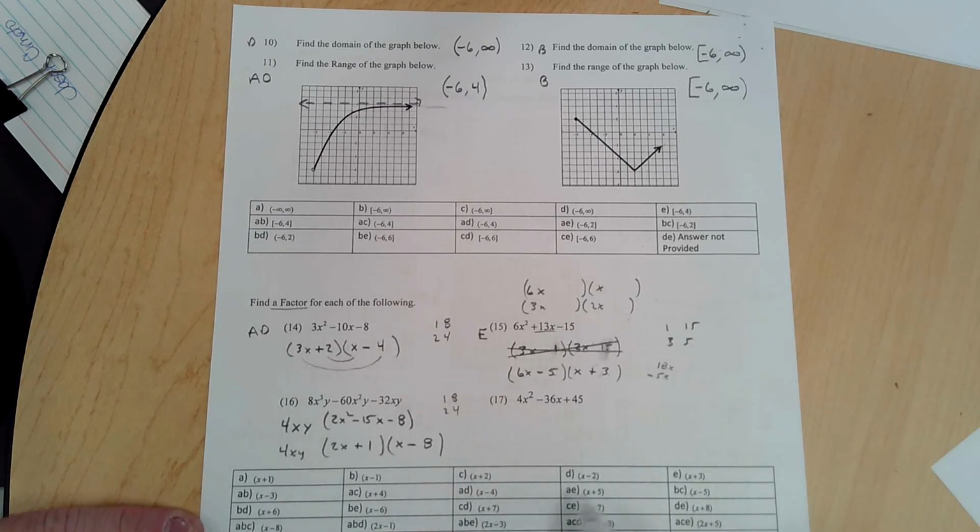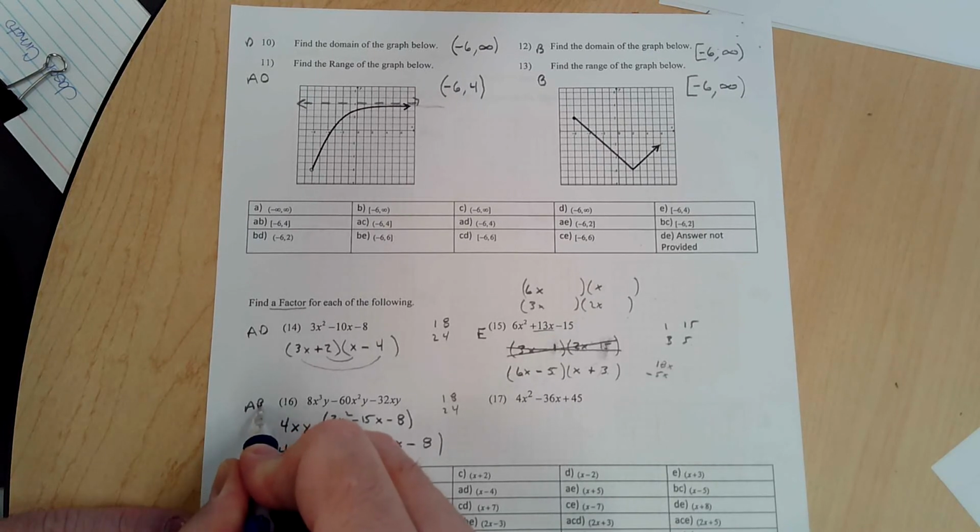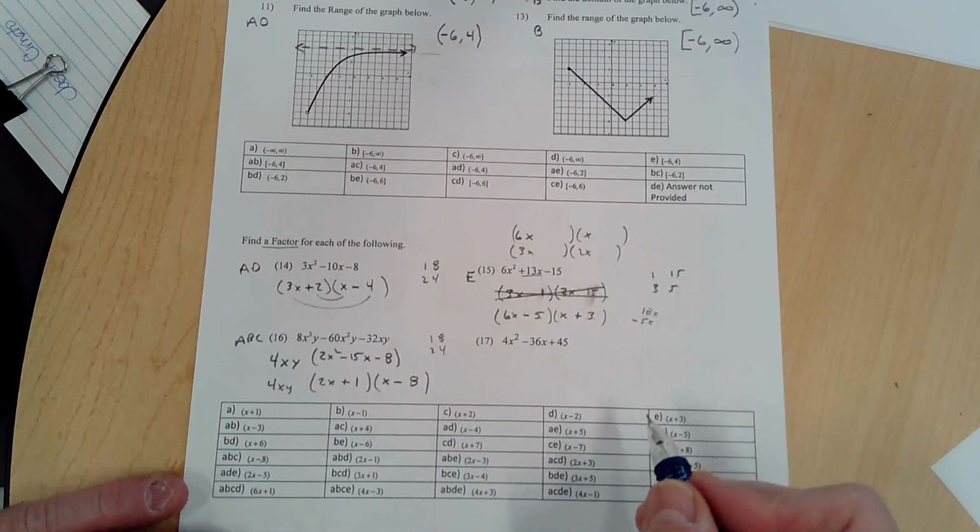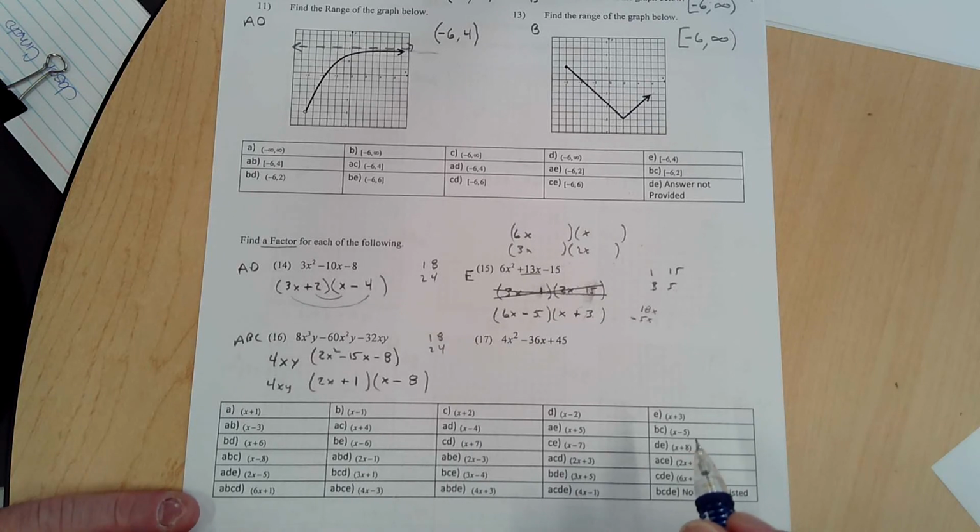So there's no 4xy down below. Now I'm looking for either 2x plus 1, which I don't see. See if I can find an x minus 8. There's x minus 8, ABC. Okay. Onward.